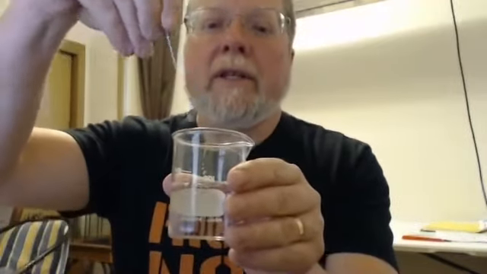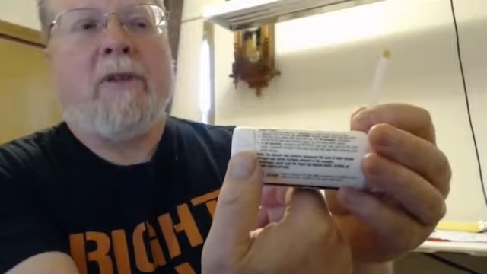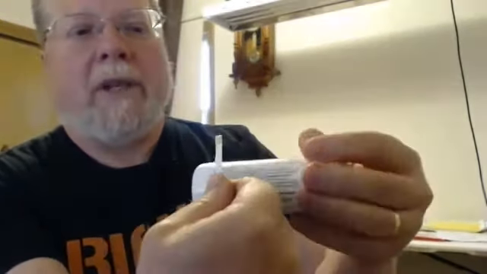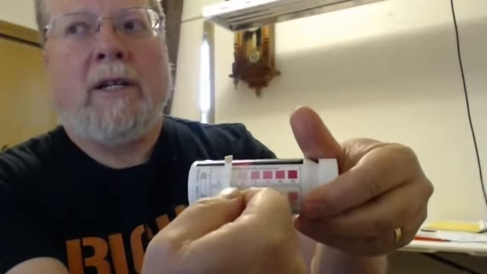Again, the strip is dipped for a second, 30 seconds, and the nitrite will be developed. 60 seconds and the nitrate will be developed. You can see here I have my thumb. Your thumb would be holding the strip, something like this. The bottom will show nitrite. The top will show nitrate.